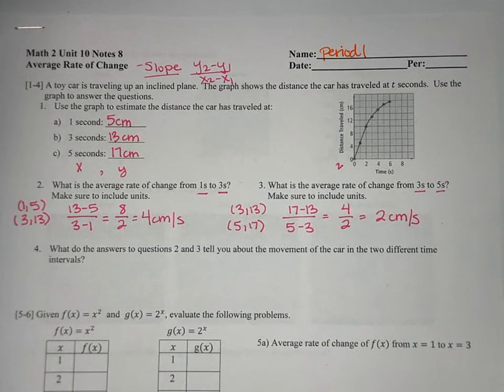Okay, any question on how we find the rate of change using slope formula? That'll give you the average distance from start to finish, or from 1 to 5, but what we're going to end up doing is we're going to compare intervals. So to compare intervals, you don't want to do that.